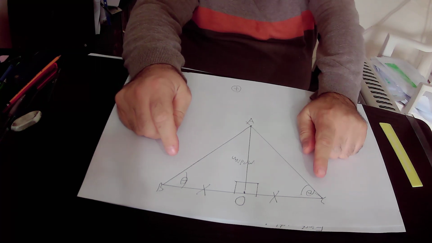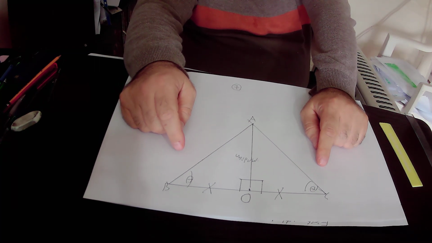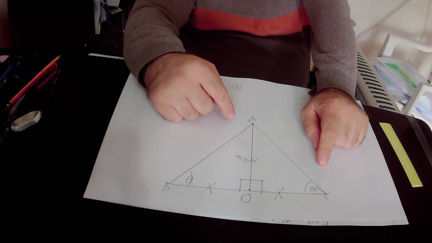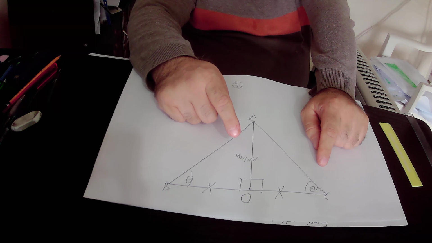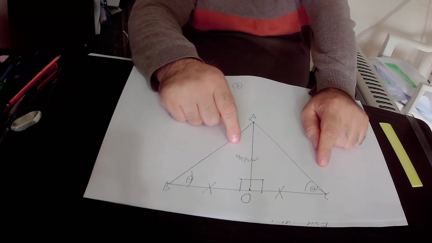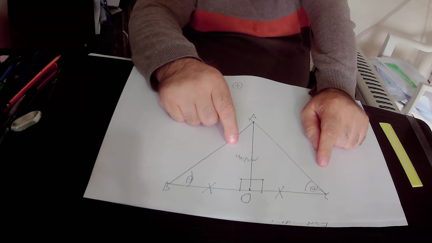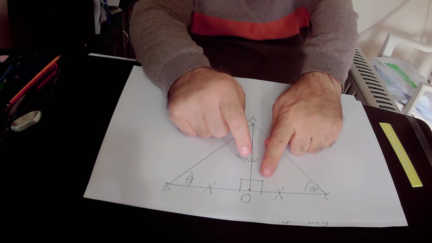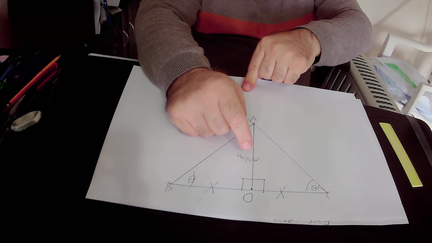So the base of triangle ABC is BC, and if from point A we draw a median to the base BC, then the median bisects the base. But according to rule number 3, the median not only bisects the base, it is also perpendicular to the base. That is to say, this angle equals 90 degrees, and this angle also equals 90 degrees.